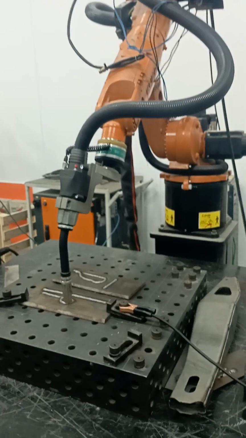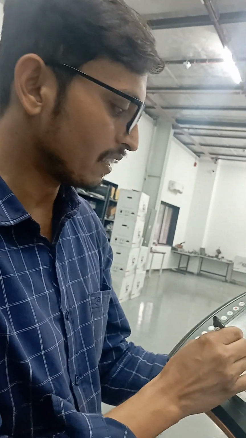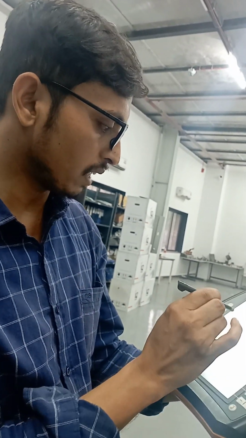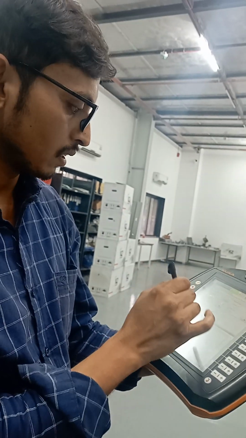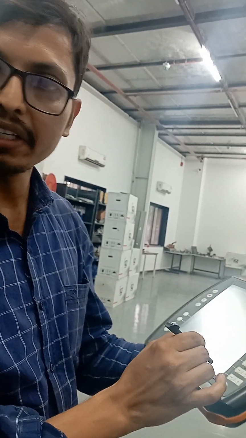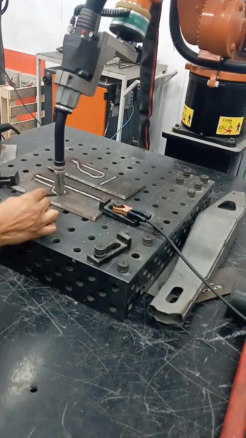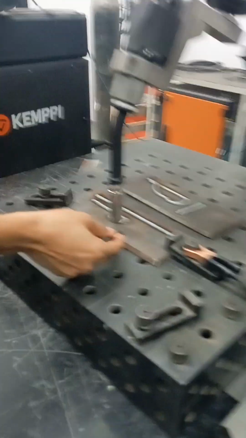Now this is the end point. So here we will again go to the command button. After that it is the arc off option here. So we will put here the arc off option. After that this is the linear motion from one point to another point. So now we will make it command OK. So this is the arc off position, you can see here. After that, if you want to turn off the arc, then we can use the arc off handle here.